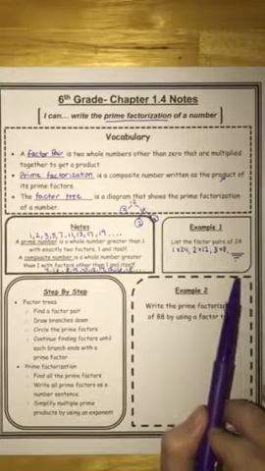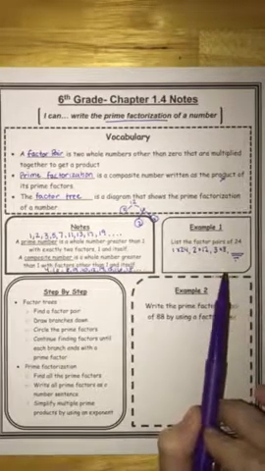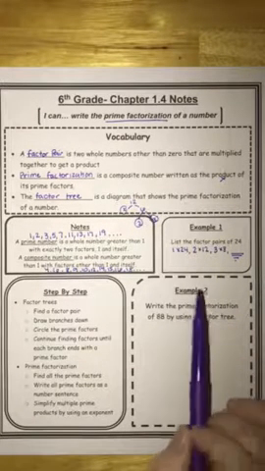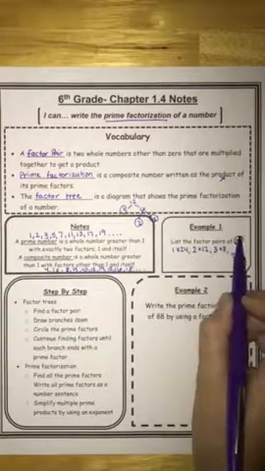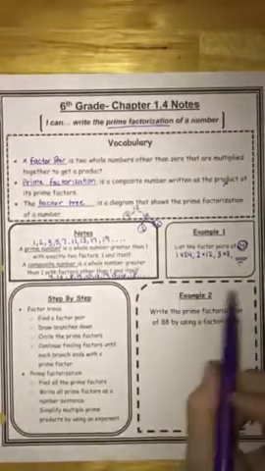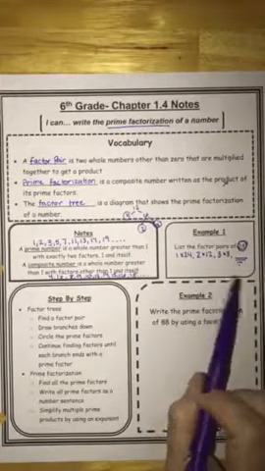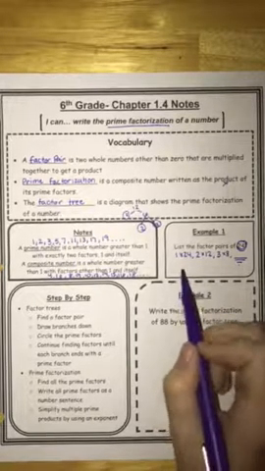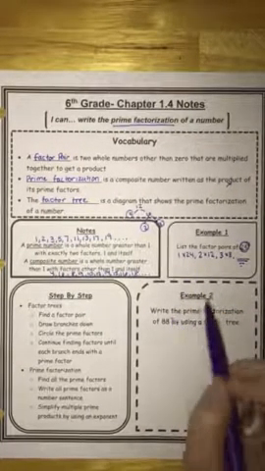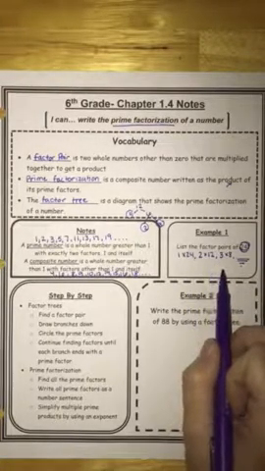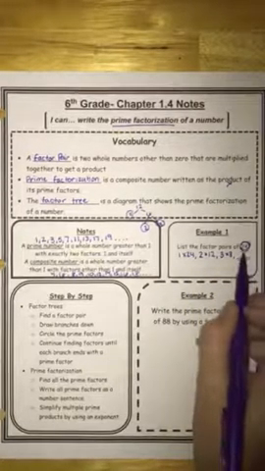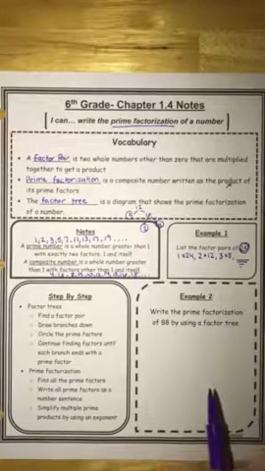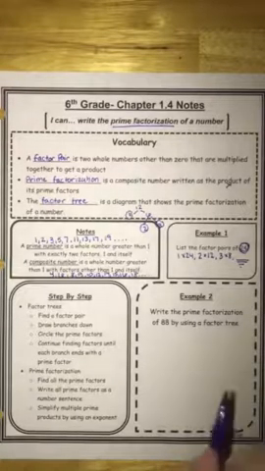Our first example says list the factor pairs of 24. This is when I want you to pull your multiplication chart out and look at it. This means anywhere where you find 24 as an answer, that is a factor pair. So you want to find 24 on your multiplication chart as an answer, and whatever the 2 numbers were that got you that product of 24, those are factor pairs. So 1 and 24, you'll find 2 and 12, you'll find 3 and 8, and then there's one more you're going to find. I need you to find that on your own. So please look at your multiplication chart and find that one on its own.